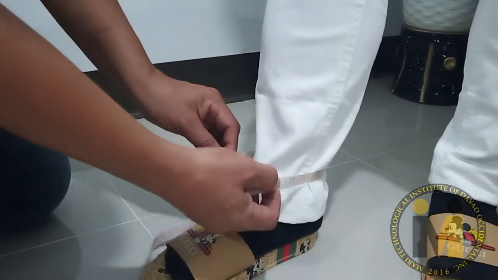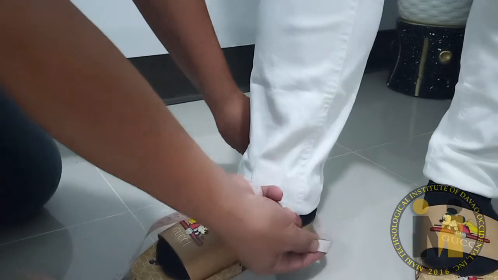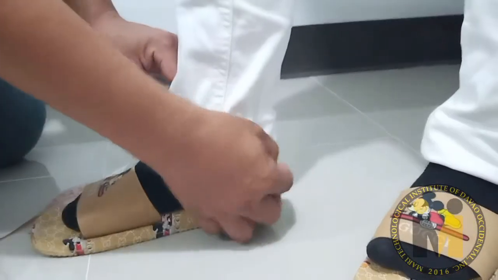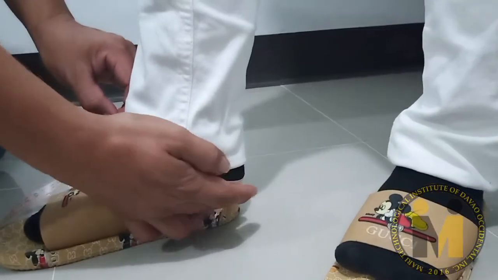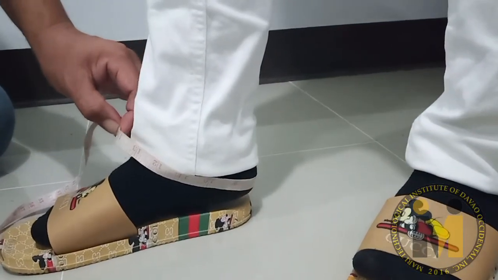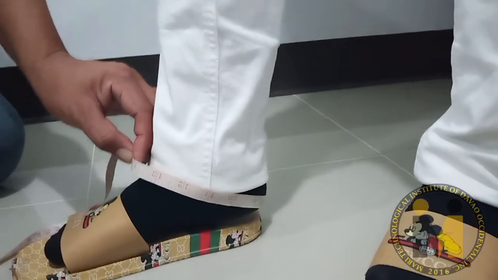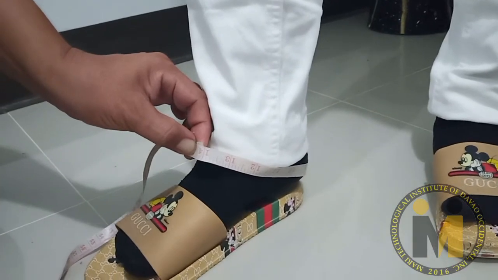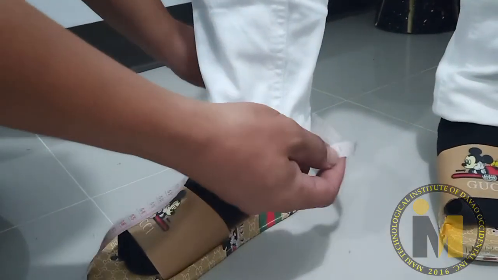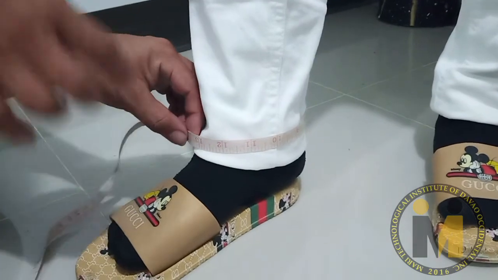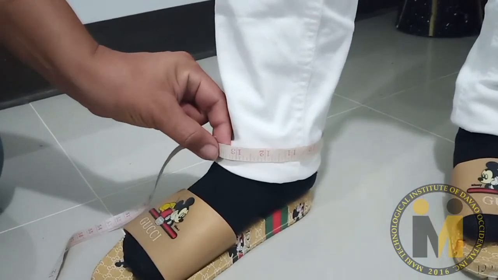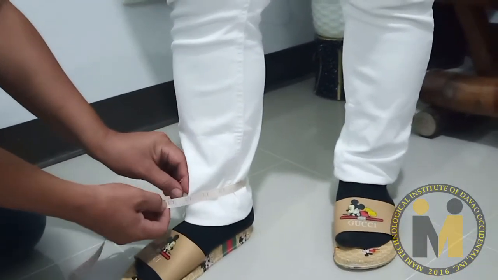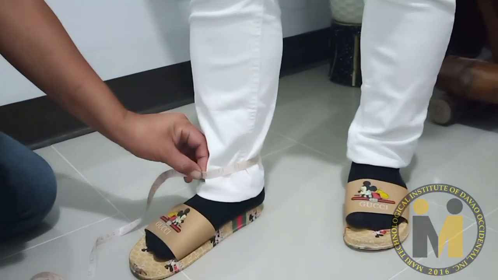But if the fabric is not stretchable, don't forget to measure the ankle this way. You'll have to put the tape measure here at the corner of the ankle. Then do it this way, like this. So the ankle of the client is 14. But as I said, if you're going to follow what she is wearing, then you can have 13 and 1/2. But if you'd like to have a skinny, if the fabric is stretchable, then you can have 12.